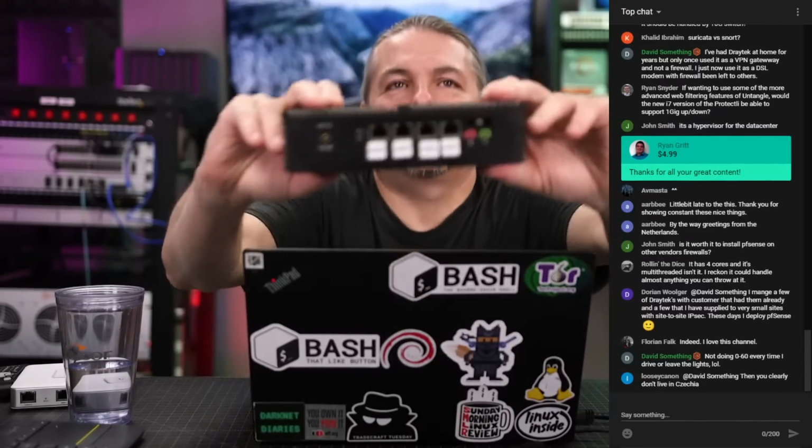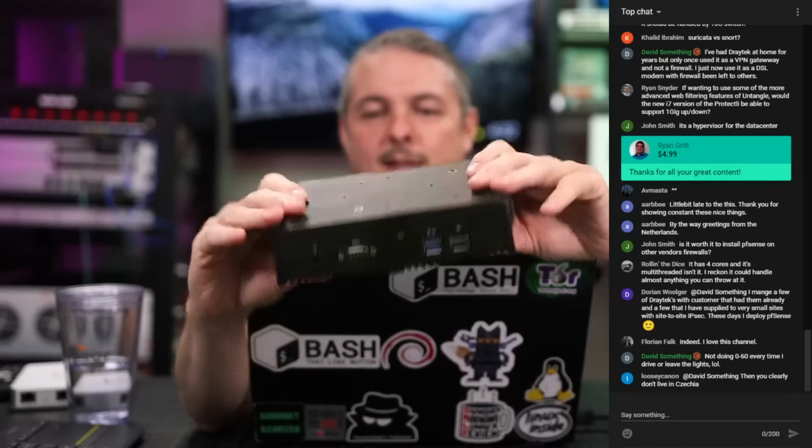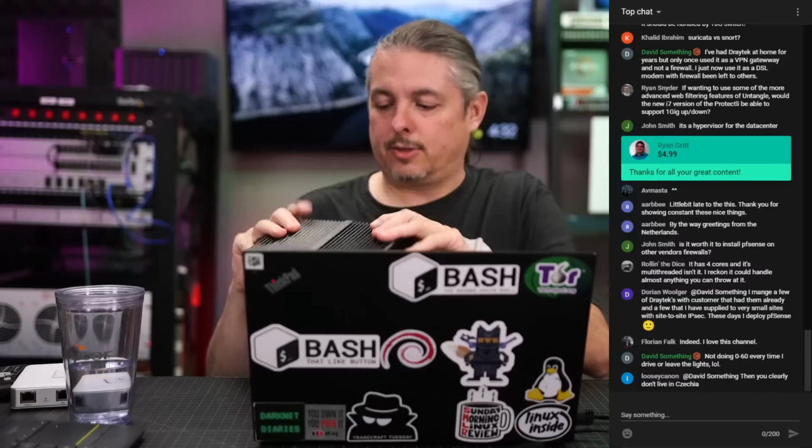Hopefully that helps someone better understand the complexities of it. Is it worth it to install pfSense on other vendors' firewalls? I don't know. Sure. I mean, this has got pfSense on it. So this one's probably a Protectli, or this one's probably a Qotom box. I don't know where this one came from at all. The different solid state, I call them, no fan, no moving parts. These are pretty cool, and we have them in our lab.